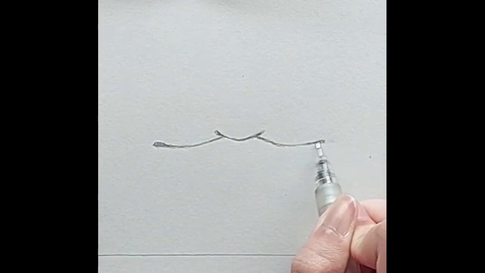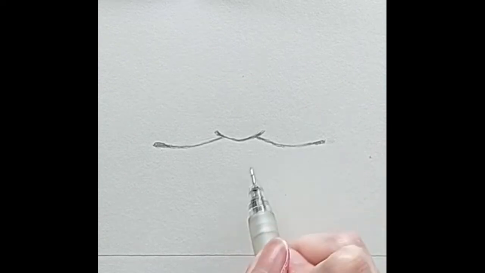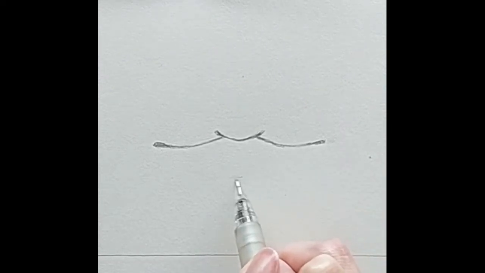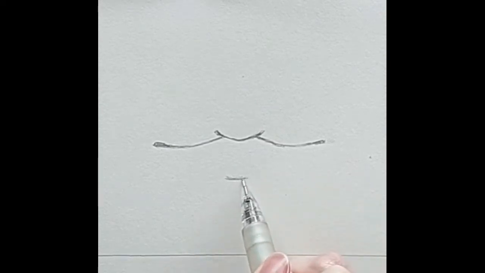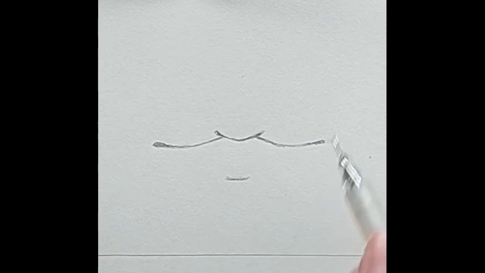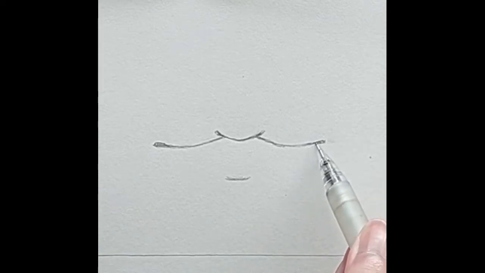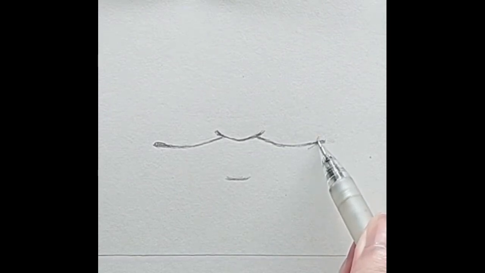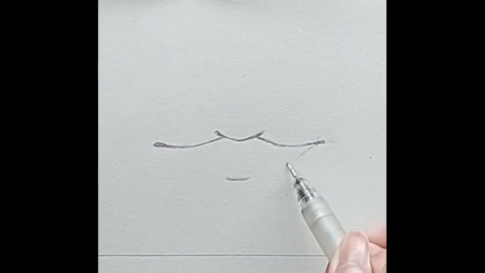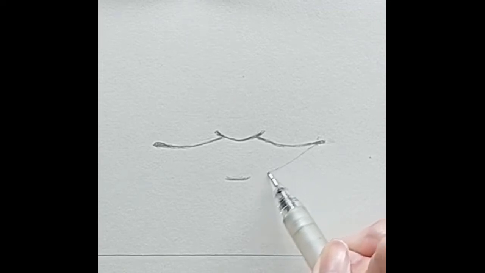Now next up, I like to mark out the lower lip. It's around here for me, as I like to draw the bottom lip a bit fuller. Now I lightly line up, starting from where the corner of the mouth starts, right around here, and slowly mark out the vermilion outline.